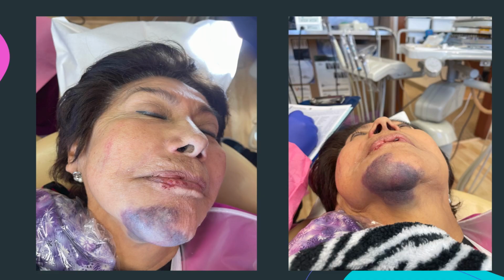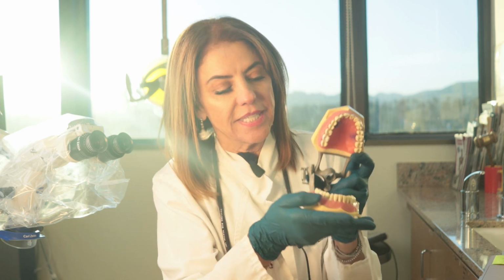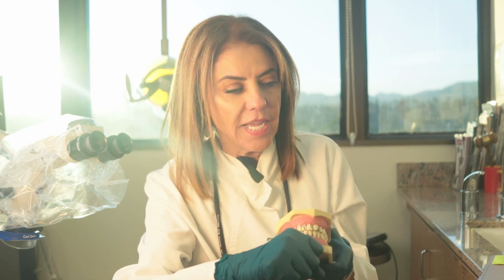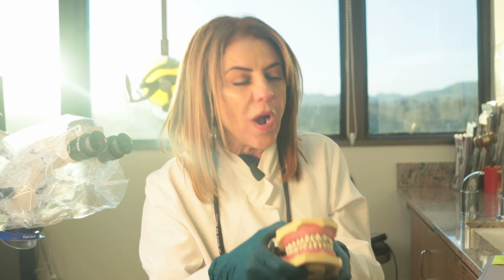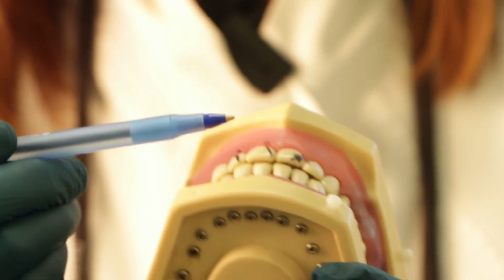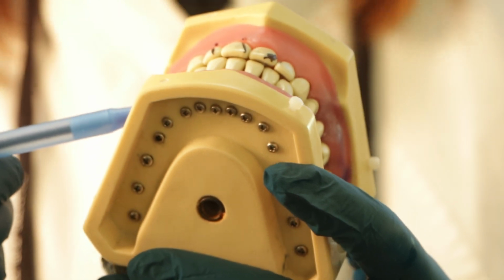Because when we hit, if we don't put our hands out, like this patient, she fell, she hit her jaw, as you can see, and this area, which is when you open your mouth, this is your jaw. She hit all this so hard that the impact was so big that, guess what happened? The patient got affected in this area of the teeth.